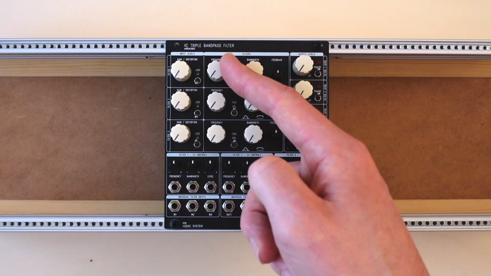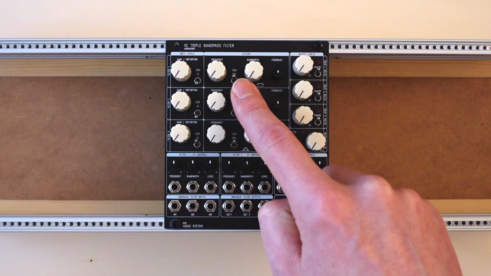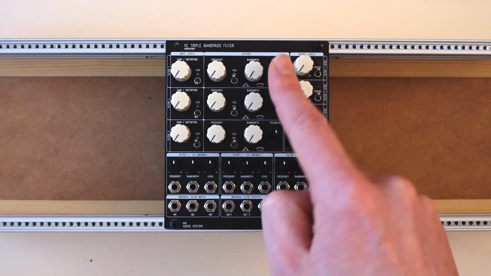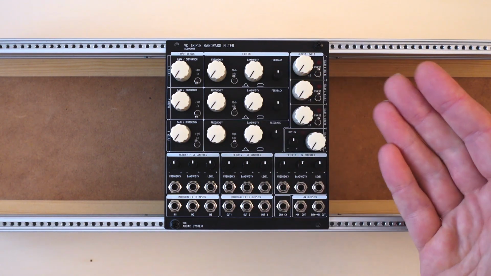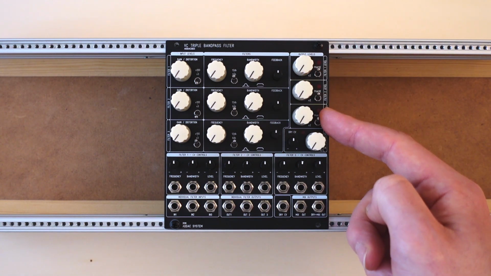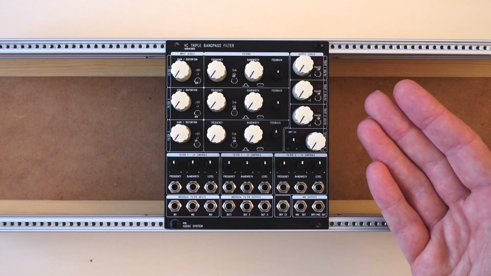There is a manual frequency control, a switch to set the filter slope between a more gentle 6 or more bitey 12 dB per octave cut, and a manual control for the bandwidth as well as the feedback. Each filter has an output level control as well as a phase invert switch. This is interesting when processing sounds in parallel and you want to experiment with or avoid phase cancellation.